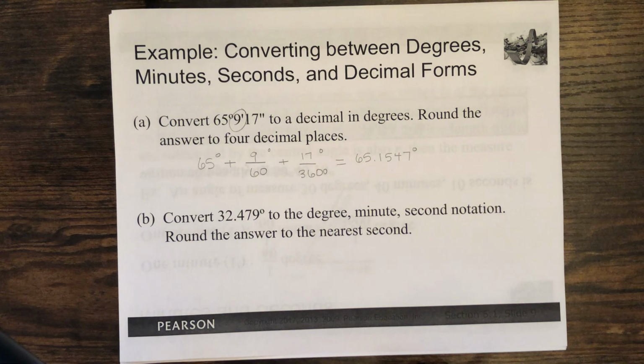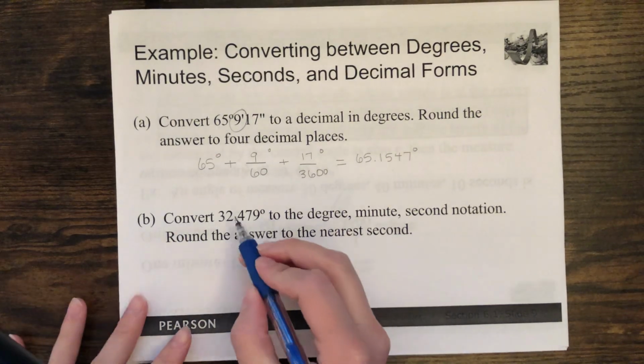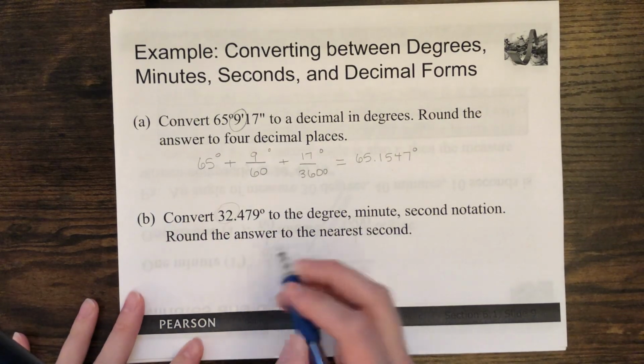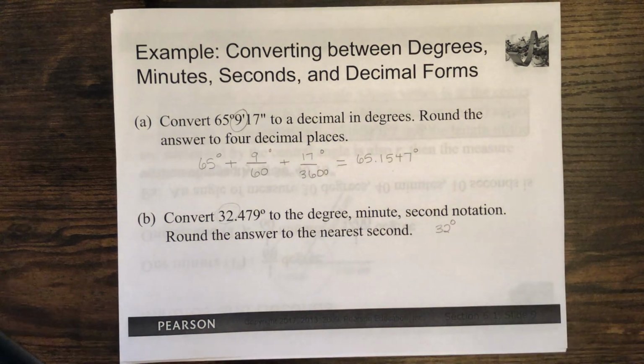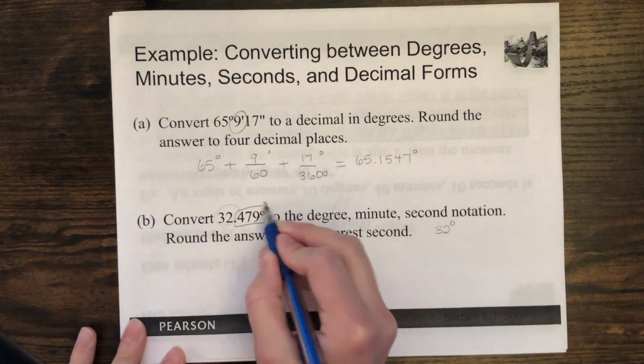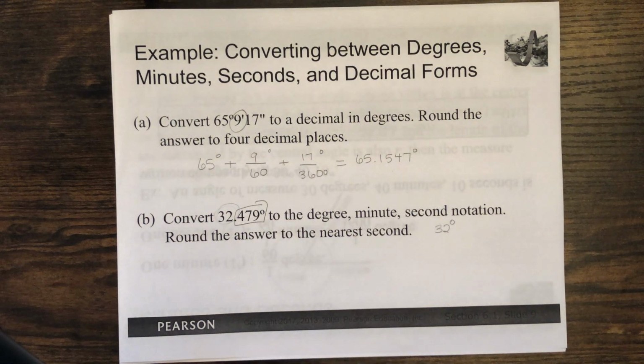All right, let's think about converting it the other way. If I'm given the degree and I want to convert it to the minute and second notation, how would I do that? Well, I've got my whole number of degrees here, so I'm just going to leave that over here to the side. I already know that that's going to be part of that. Really, I'm just concerned about the fractional part, this 0.497, or 479.